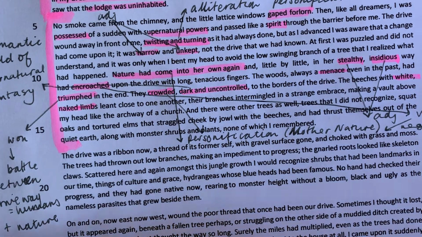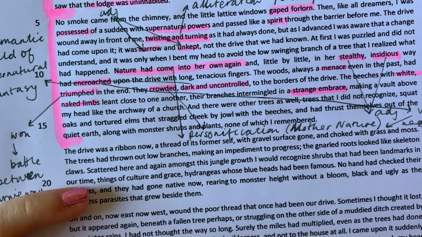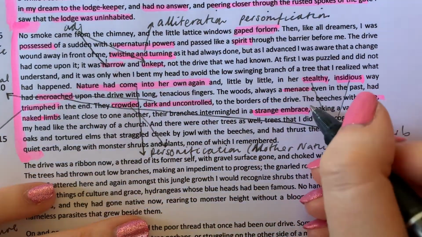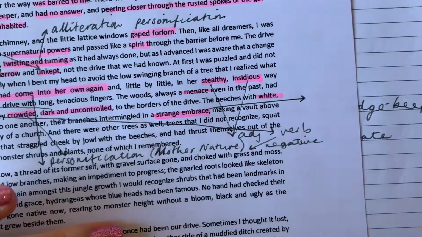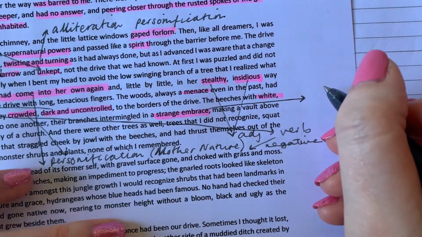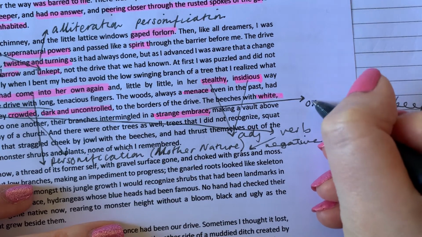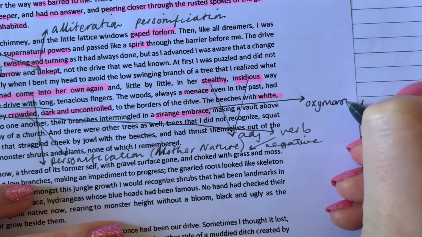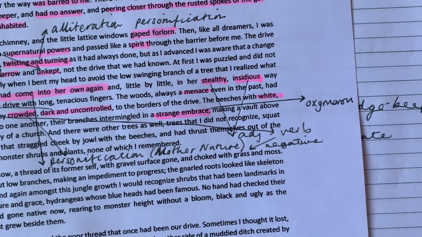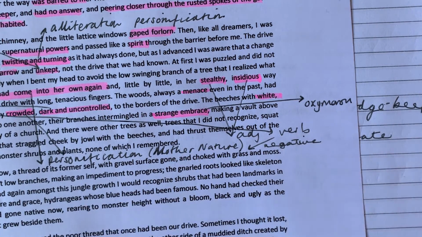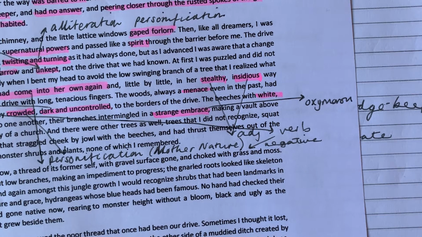Now, I'd go as far as potentially calling strange embrace an oxymoron. The reason being is that obviously an embrace is a hug, it's something very loving, whereas strange does not fit into that loving theme and idea. So I think that these two sit at opposites with each other. So this idea that they're intermingled all together in this strange embrace is again this unsettling feeling that's running through the language being used in this part of the extract. Then you've got making a vault above my head like the archway of a church.